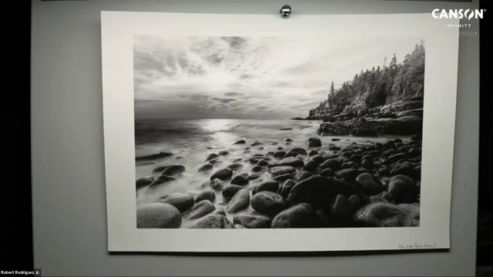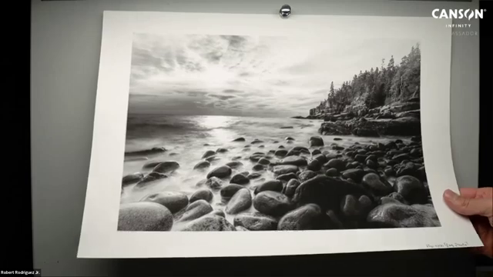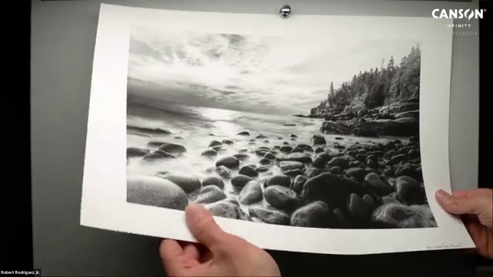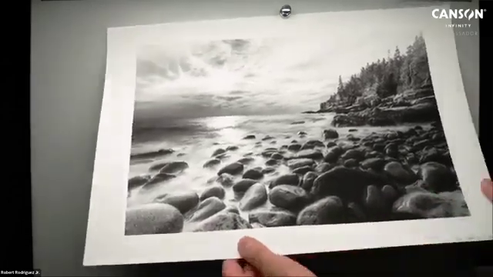Okay, so this first print here is on Rag Photographique. Most of these prints that I'm going to show you, if not all of them, I'm not 100% sure, are printed on a Canon Pro 1000. As I mentioned, this is the first paper that I really fell in love with from Canson. It's really super smooth, no surface texture at all, but it's still a matte paper.